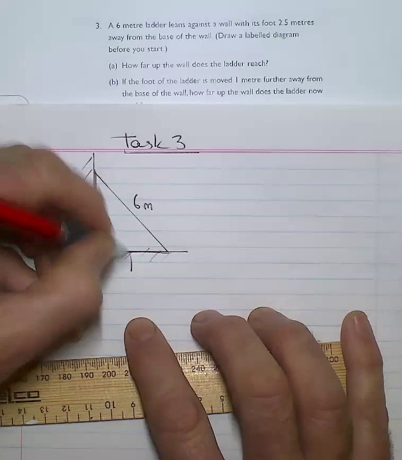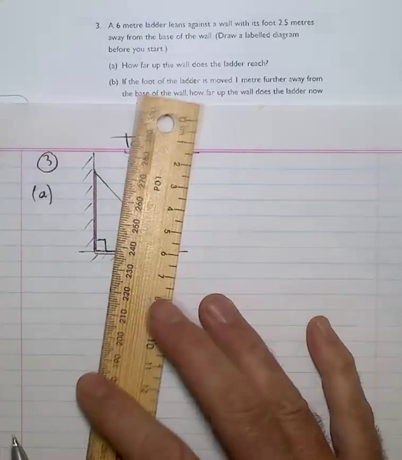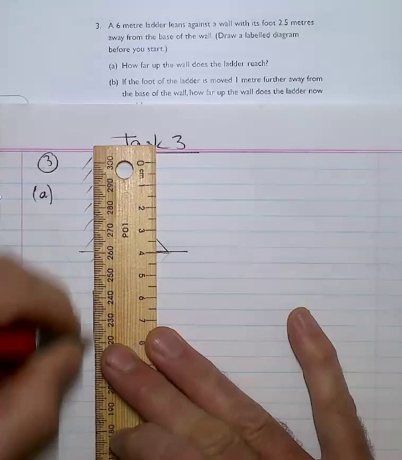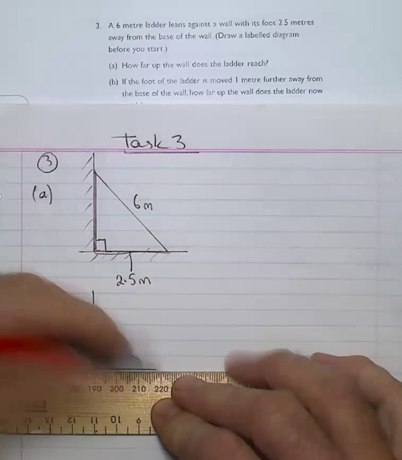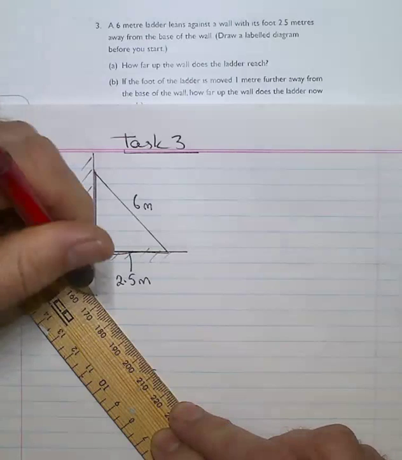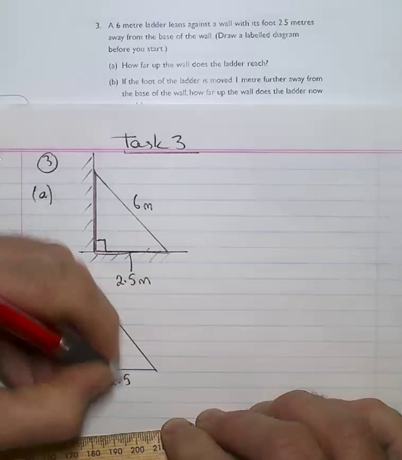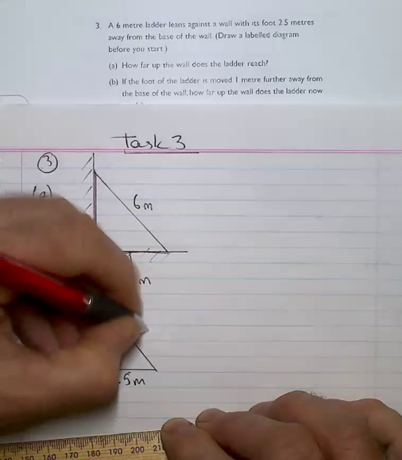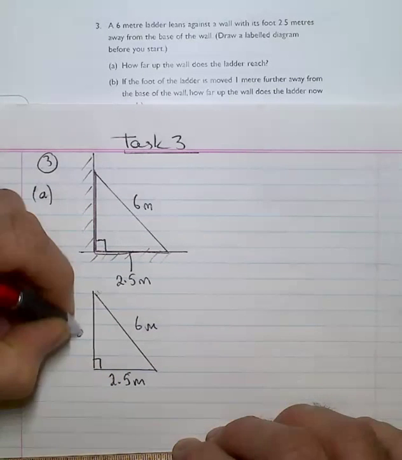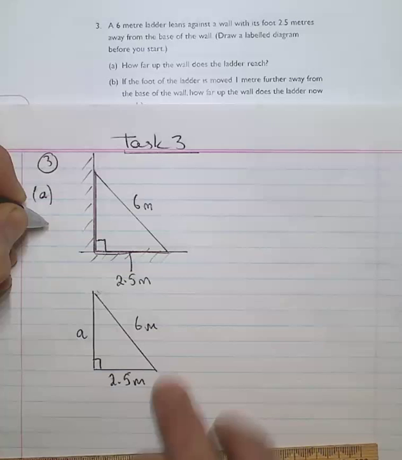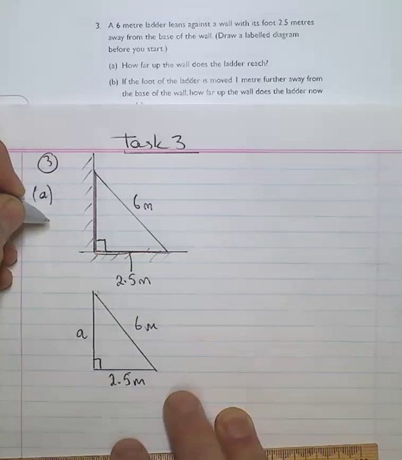And I've got a footing 2.5 metres. I'll just draw that below separately, so some of you might see it more clearly. Please notice I'm not paying any attention to scale. It looks about right. I'm happy with what I've drawn. So be it. That's my unknown. I'm going to call it A. Now in this case we know the hypotenuse and we know one of the other lengths.